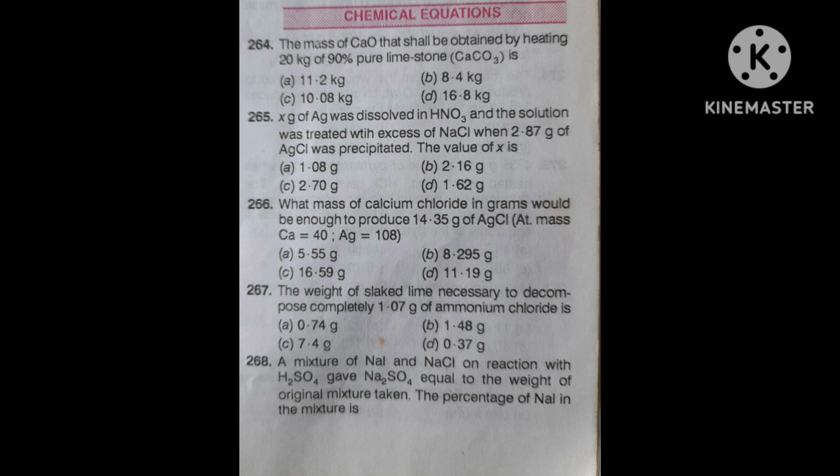Then the x value you can easily get: 0.21 divided by 0.74. The x value will be 0.2838. In percentage it will become 28.38%, because it is in 1 gram, so for 100 gram in percentage it will be 28.38%.